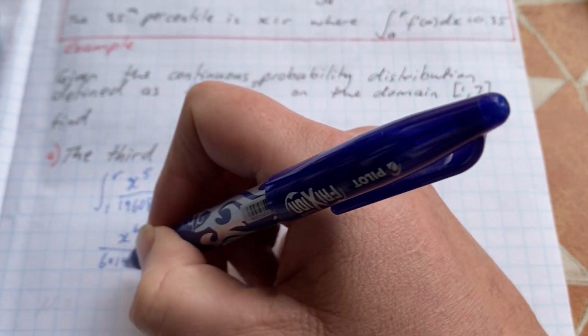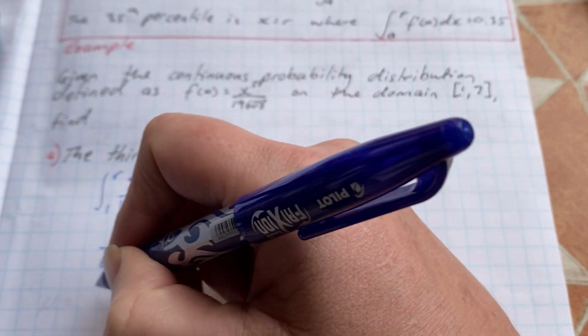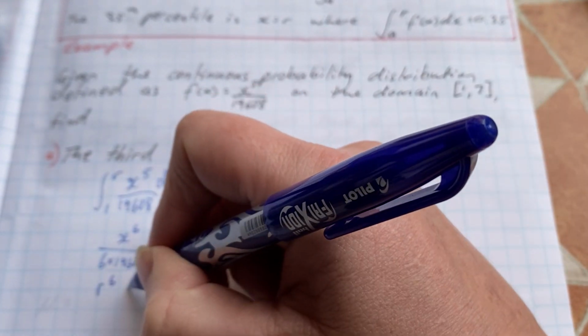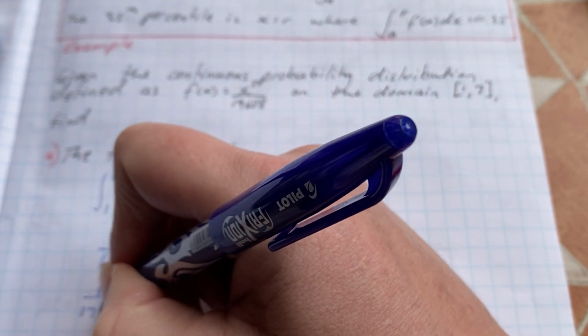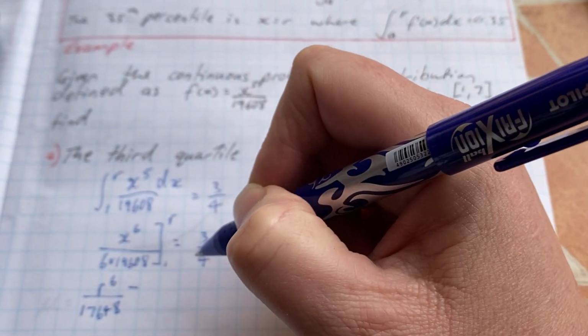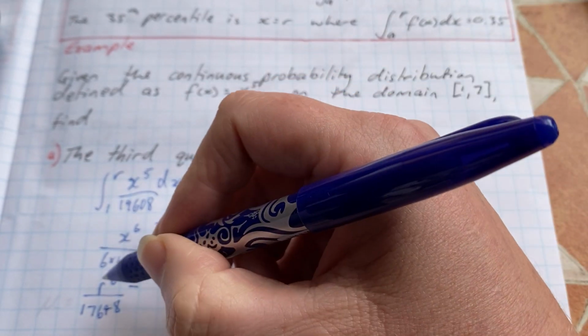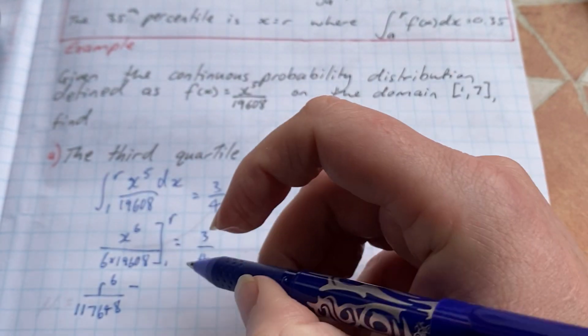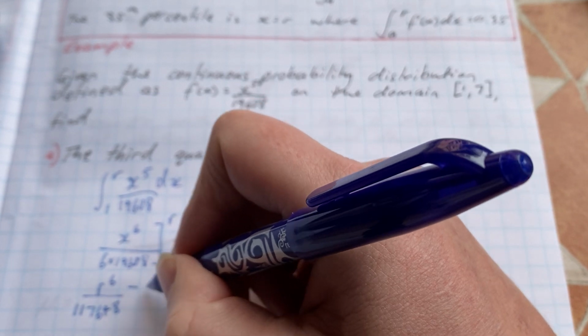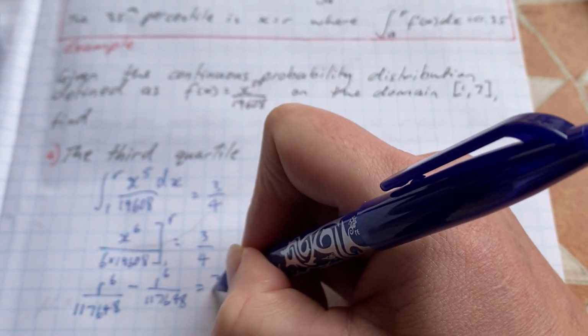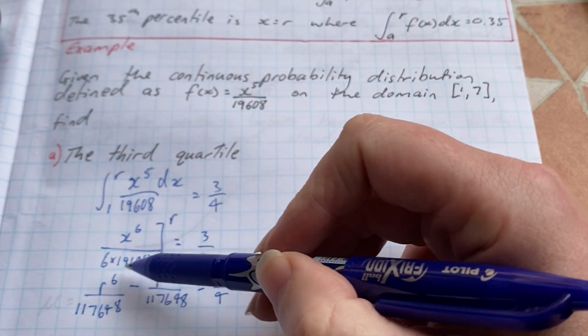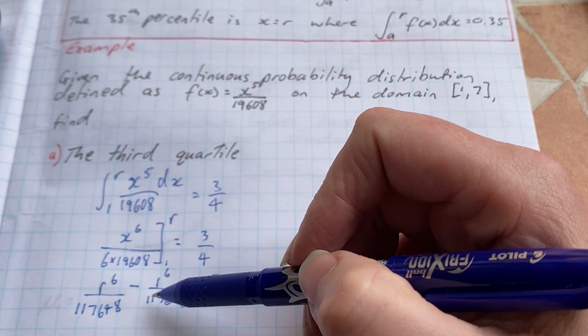So I'm going to sub in the r, and multiply the bottom, so r to the 6 over 117648, minus 1 to the 6 over 117648 equals 3/4. Now this thing on the left, remember that's the cumulative distribution function.